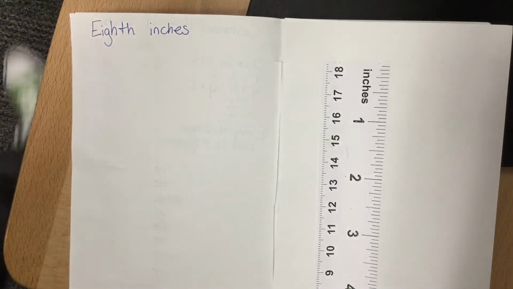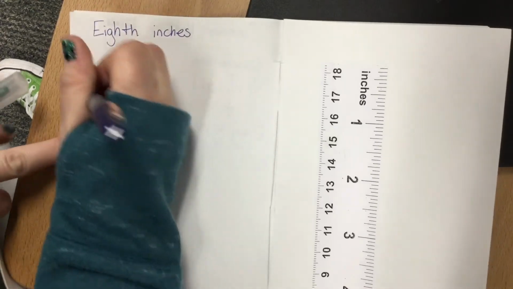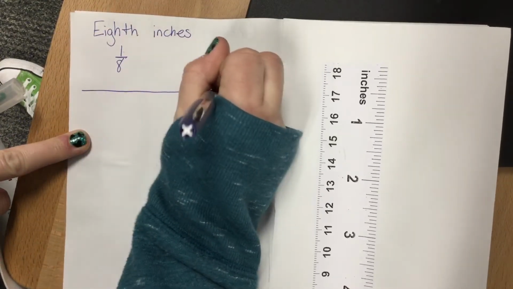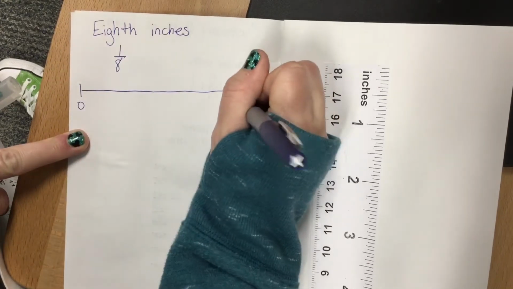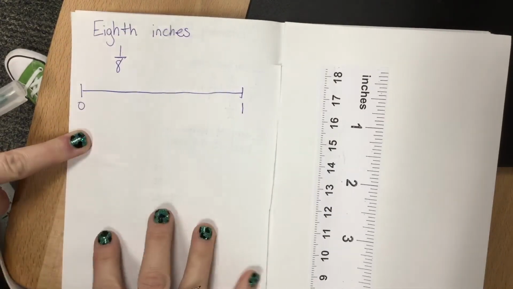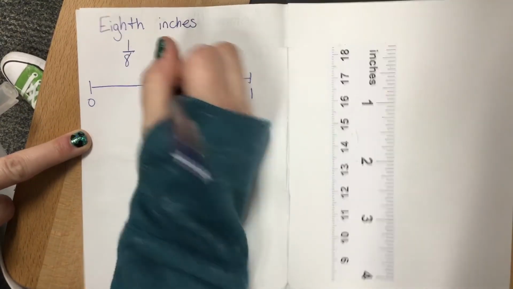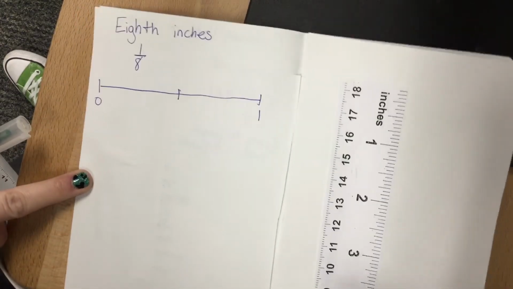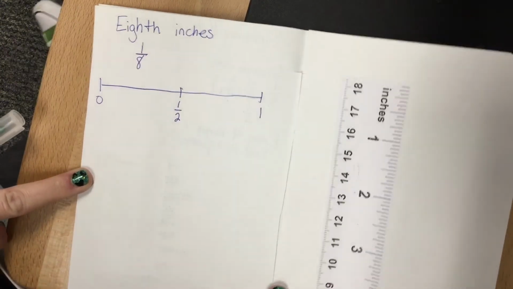So 1/8 of an inch today. If I have a number line and I'm showing my fractions in there from 0 to 1, and I split it in half, there's my halfway point, but I want to split this into 8 equal pieces.